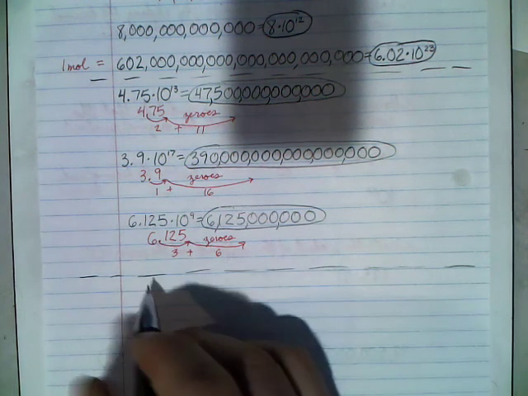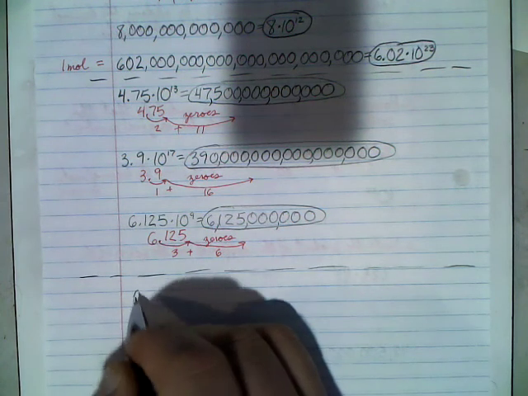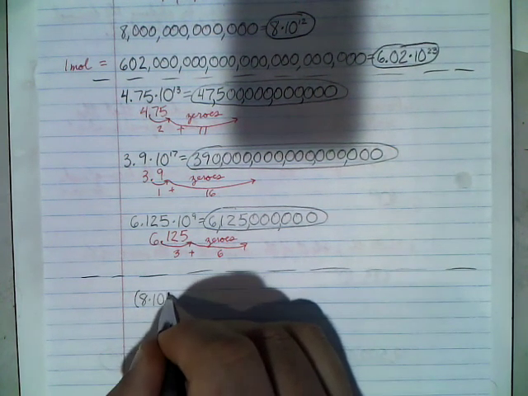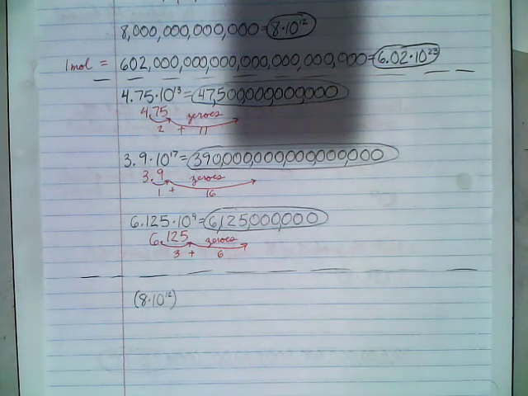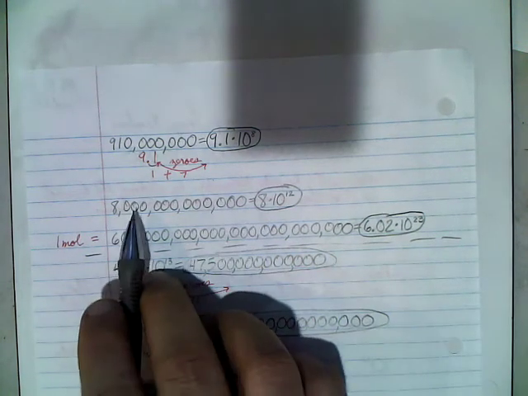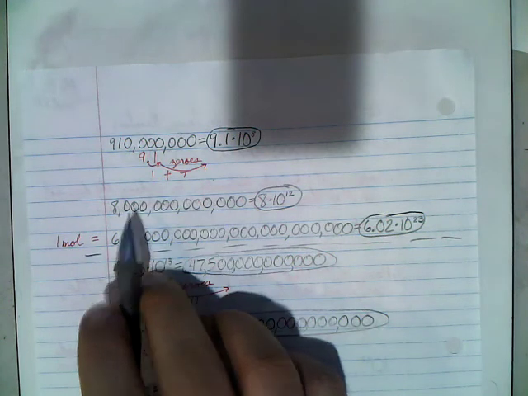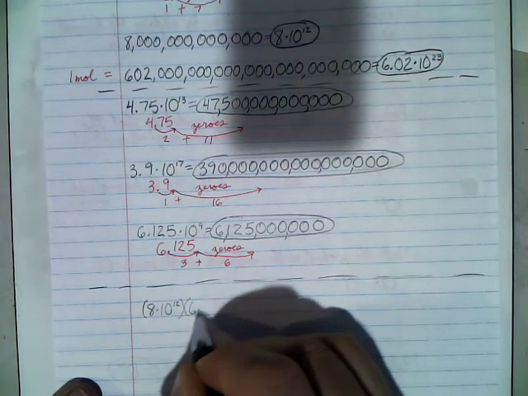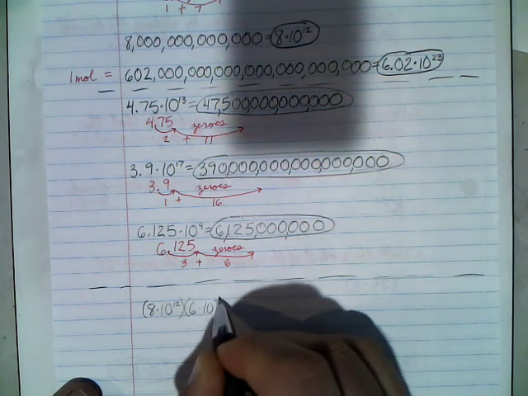So when I multiply them, often you will see them written in parentheses. So when I write this, this is just a way of grouping this to say, hey, 8 times 10 to the 12th power really is 8 trillion. And I'm going to multiply this then by 6 times 10 to the 7th power.